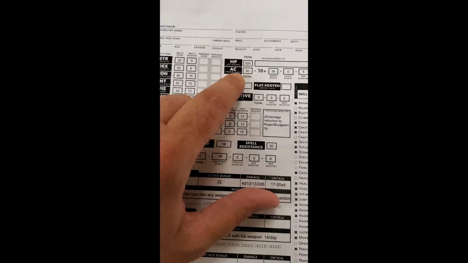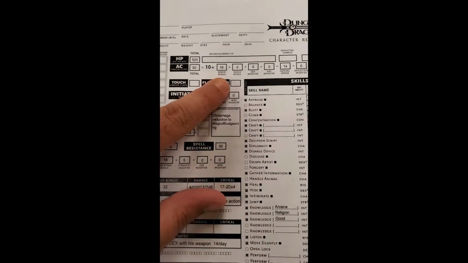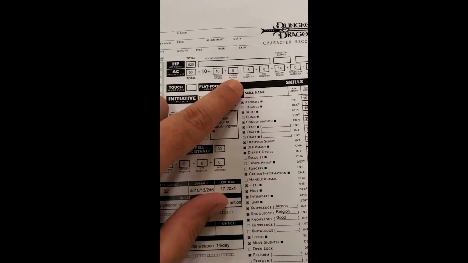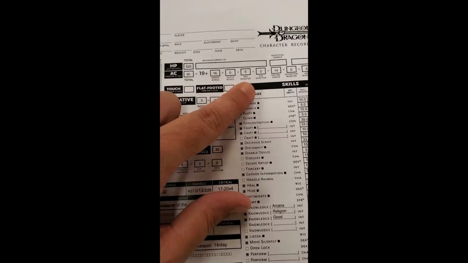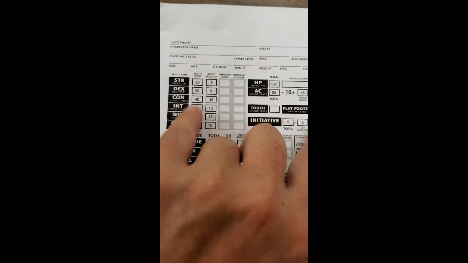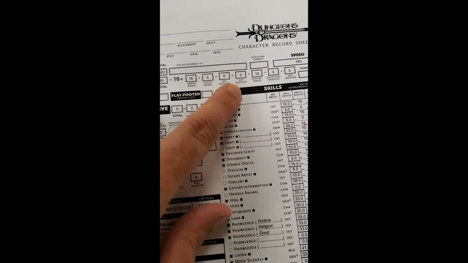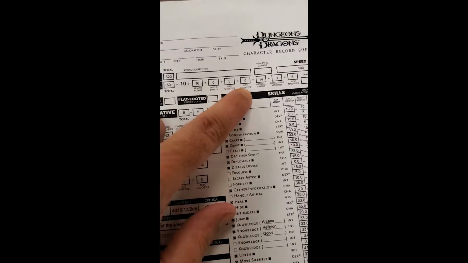My AC or armor class is 50. You take my armor bonus of what I'm wearing, which is plus 16. Any shield bonus: I'm a wizard, so I don't have shields. My dex modifier, which is a 5, which is over here. See? Dex 5. Size modifier, I don't get one because I'm a regular size, a normal human.